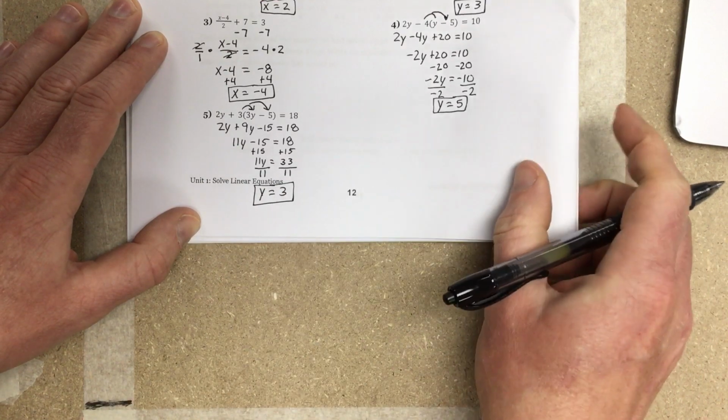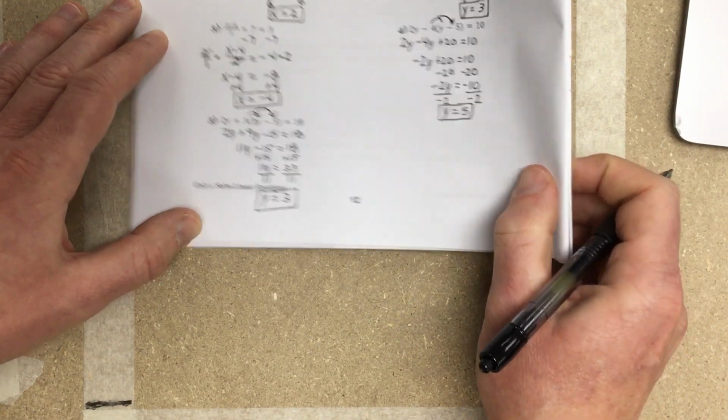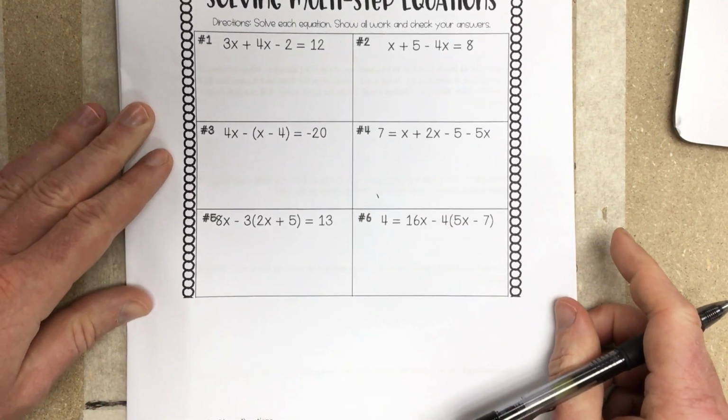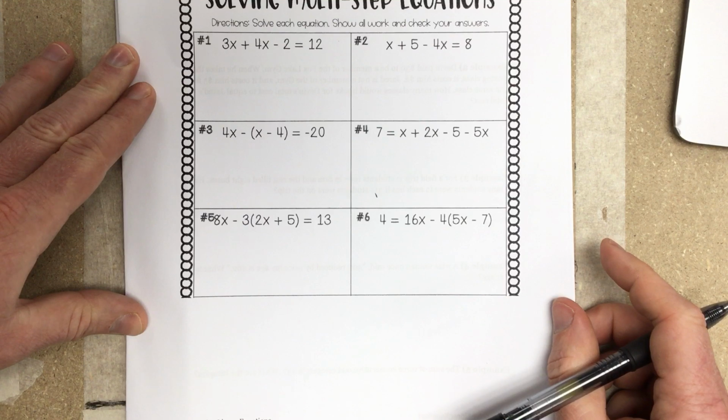And that's how you solve multi-step equations. Those are 5 good examples. You've got some other problems on this side that you can work on for your homework.